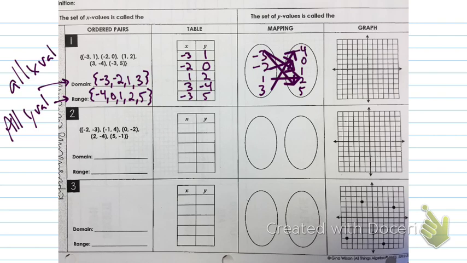On our graph, we have points (-3, 1), (-2, 0), (1, 2), (3, -4), and (-3, 5). Is this continuous or discrete? This is discrete, right? Just straight up points. All right, I'm going to do one more, and then y'all are going to do 3 on your own. Which, that's all we're going to have time for anyway.